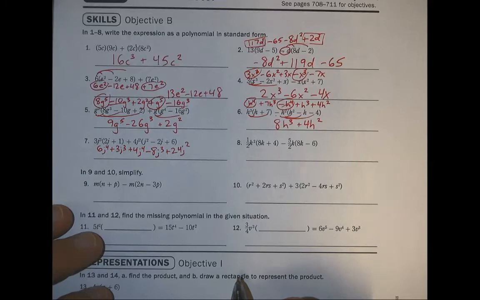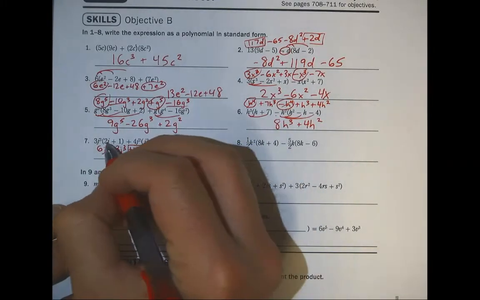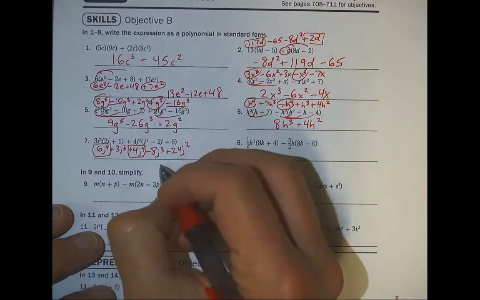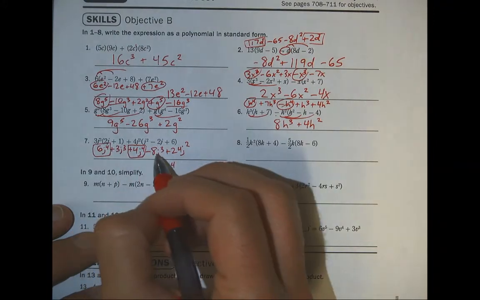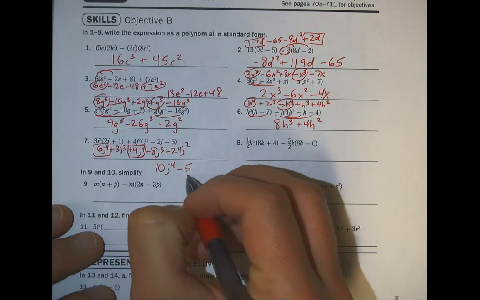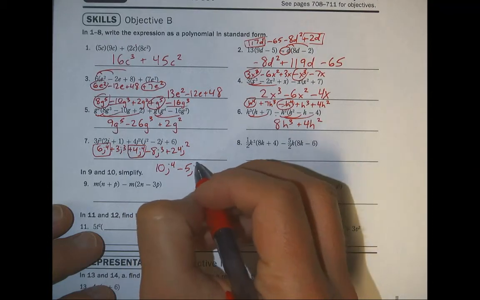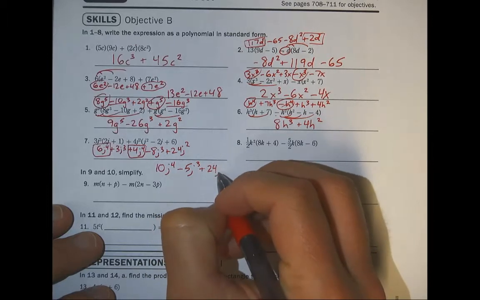All right, I've got a couple fourths to deal with here, right here, and right here. So that is 10j to the fourth. My thirds, I've got a 3 and a minus 8, so that's negative 5j to the third. And then I still have this plus 24j squared.